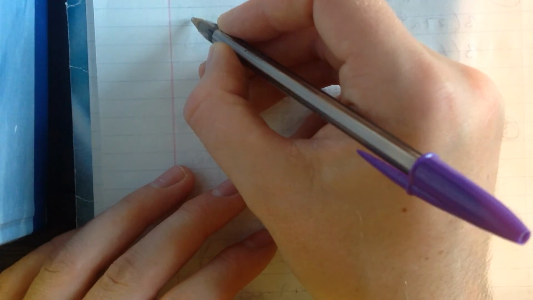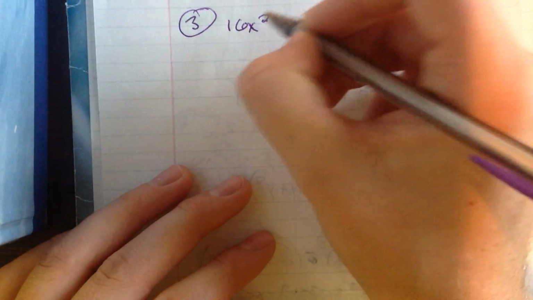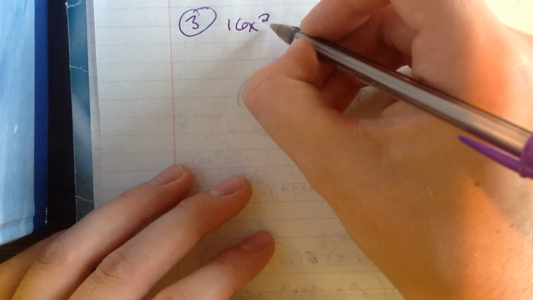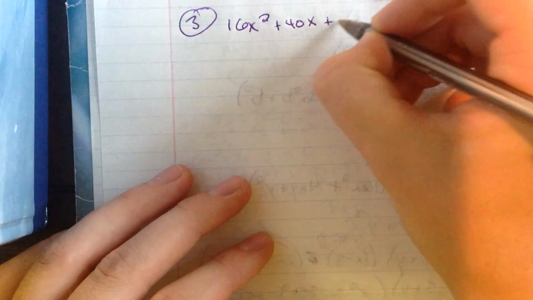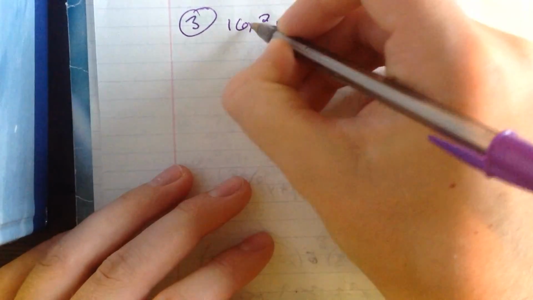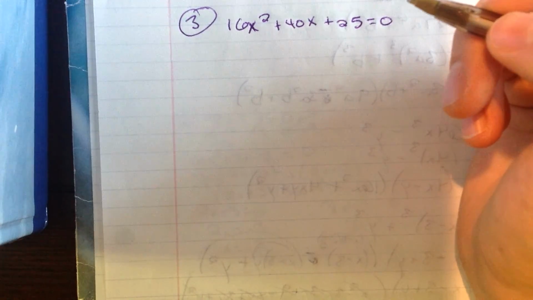Working a couple more examples. So let's say, for example, that I have 16x squared plus 40x plus 25 set equal to 0. First up, I say, is there anything common I can pull out?